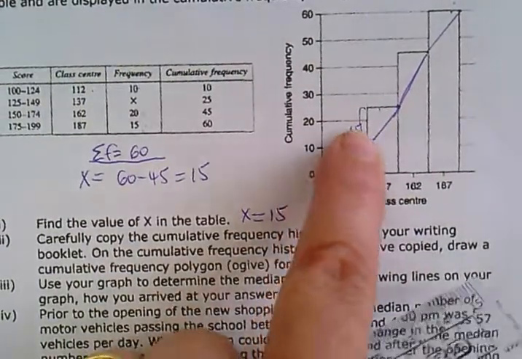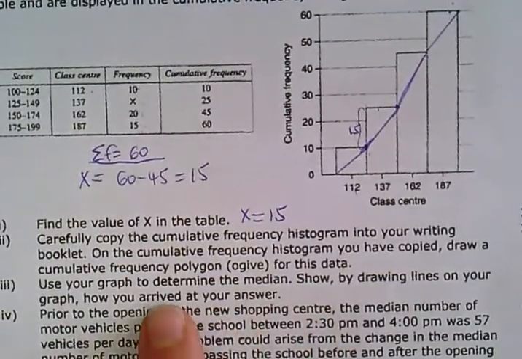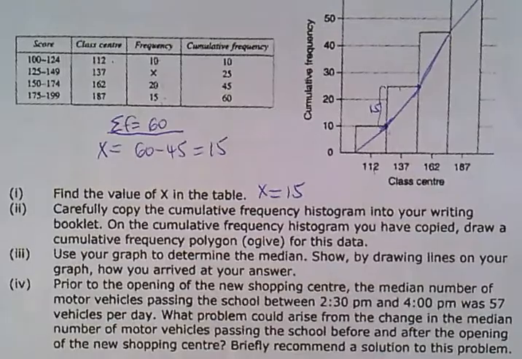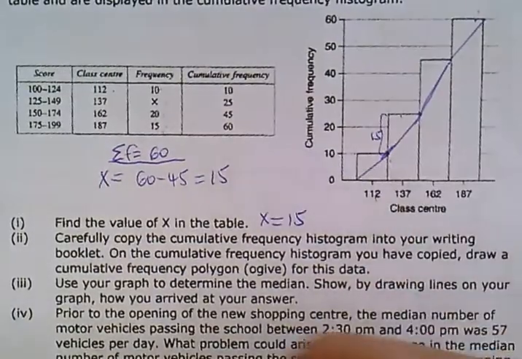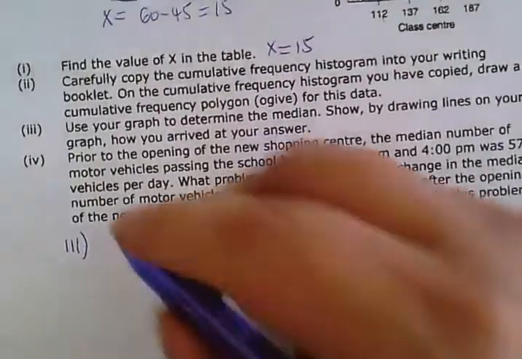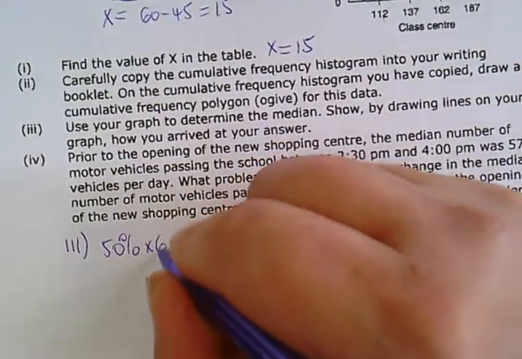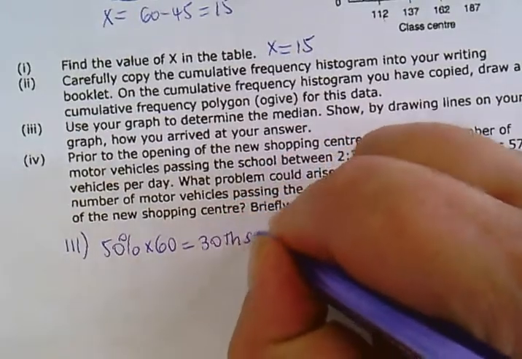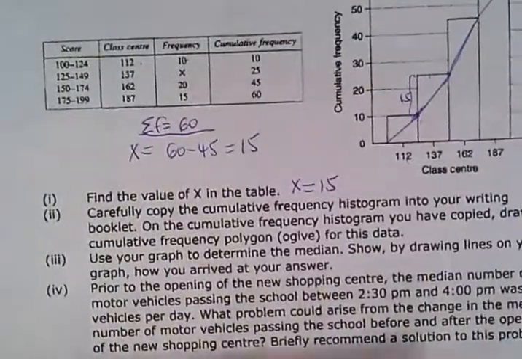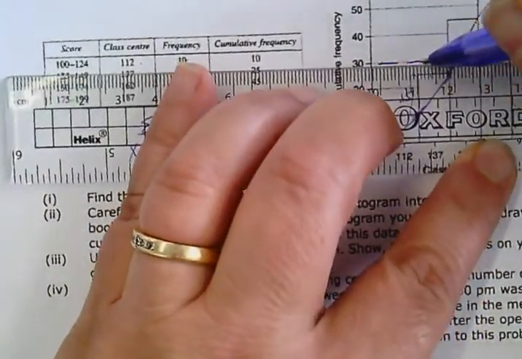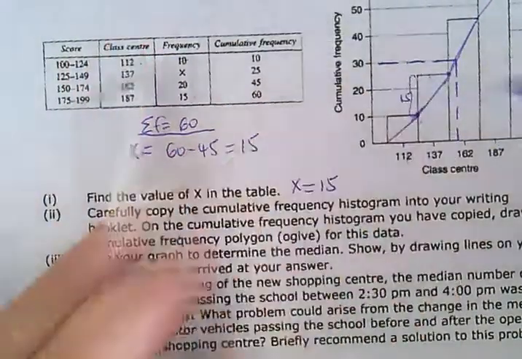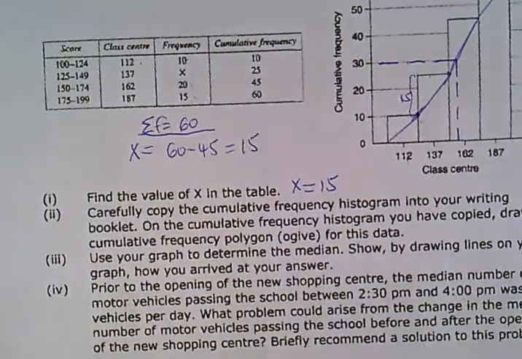It starts at the bottom, joins the top corners, and then you have to use your graph to determine the median. So we've got 60 scores. For the median we come across at half of 60, which is at 30. So 50% of 60 is the 30th score. We come across at the 30th score on our graph. And we come down. And we need to estimate what this value is that we come down at.